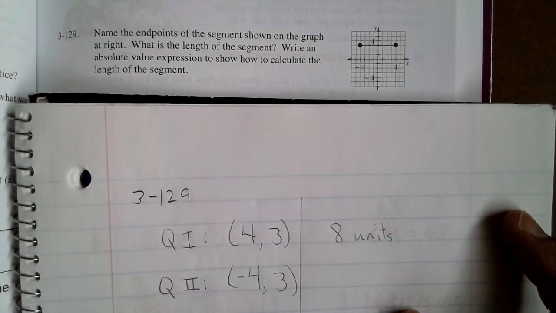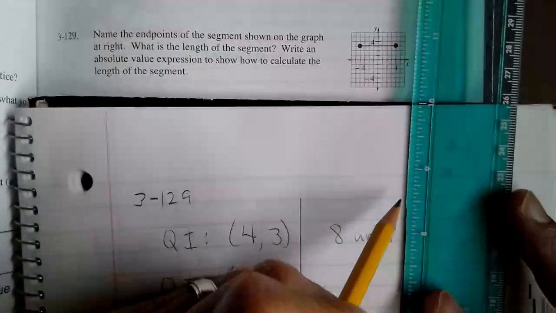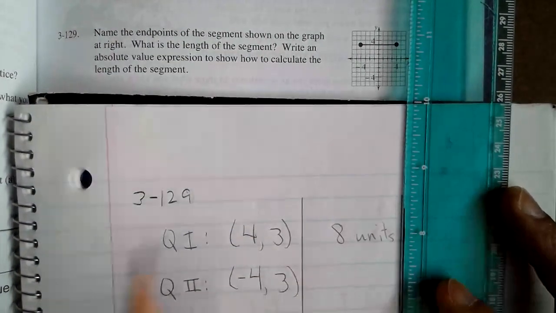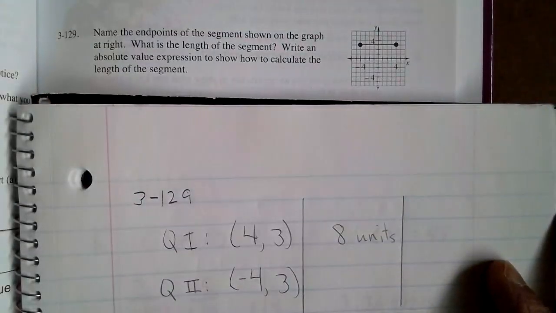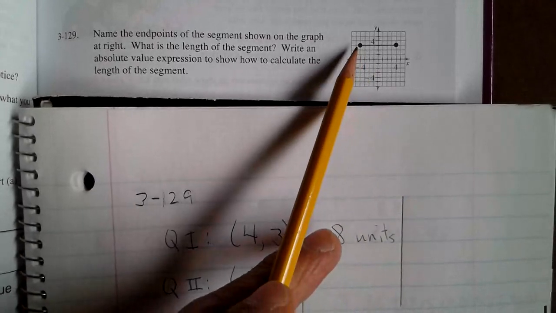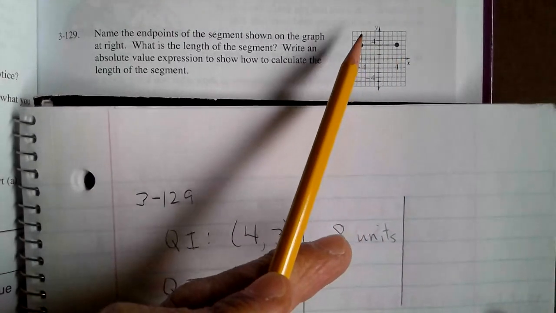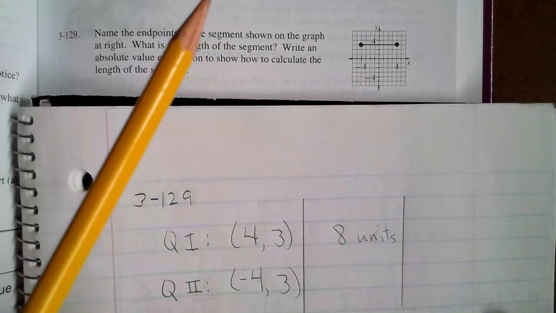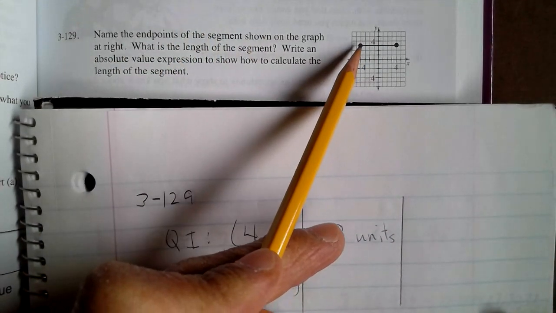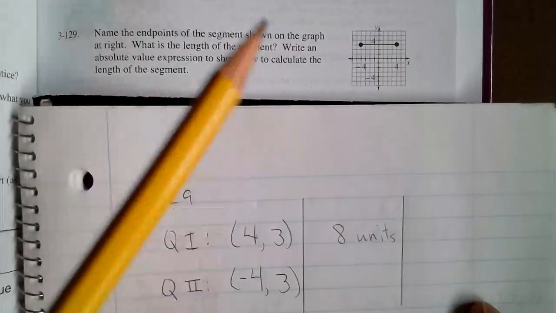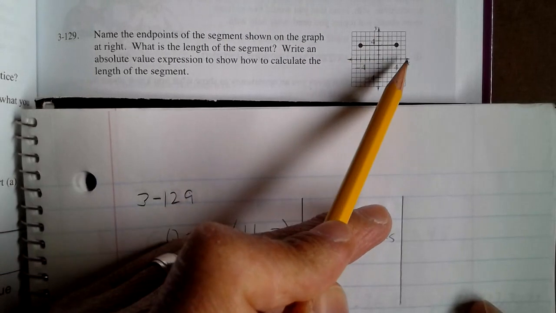Write an absolute value expression to show how to calculate the length of the segment. So I'll put that right here, right next to it. I'm just going to start from left to right. I'm looking at where this lines up.